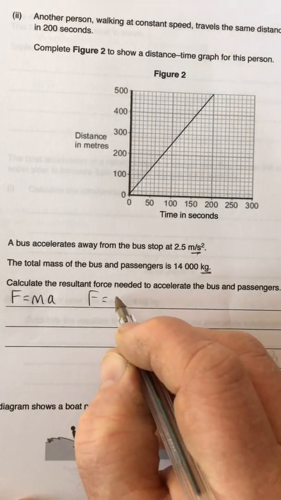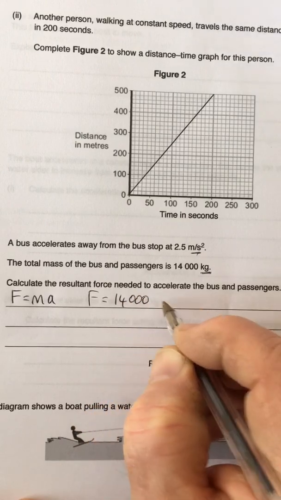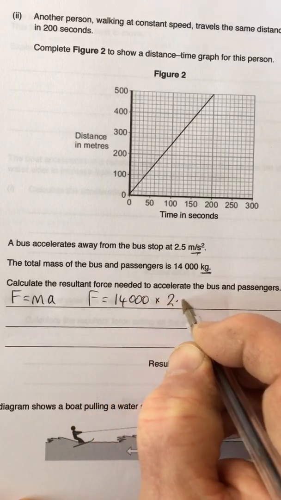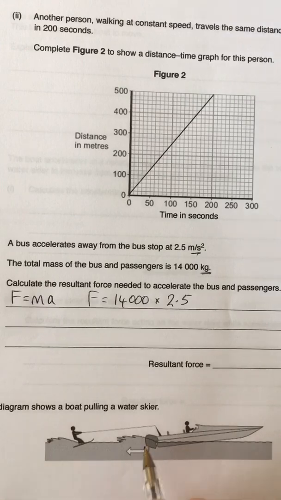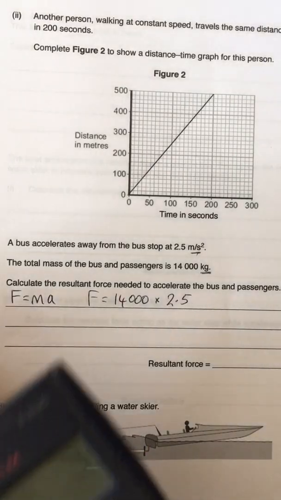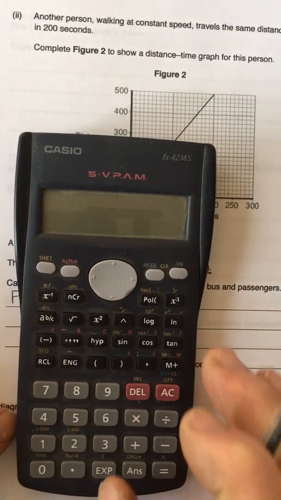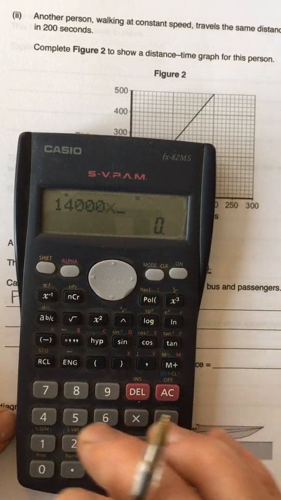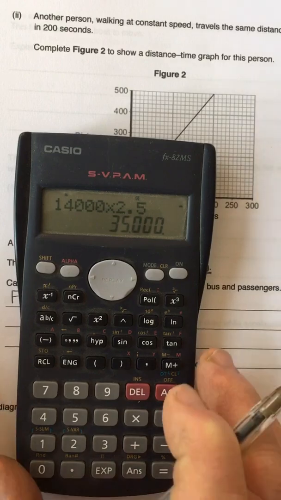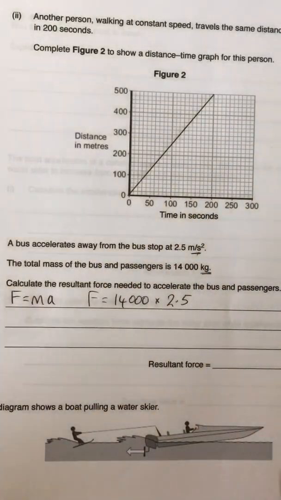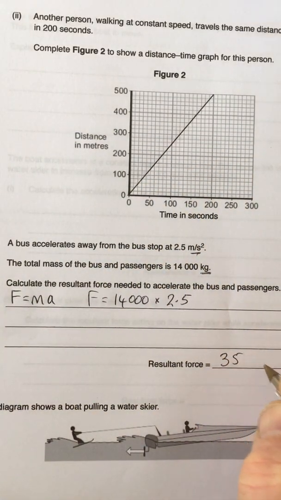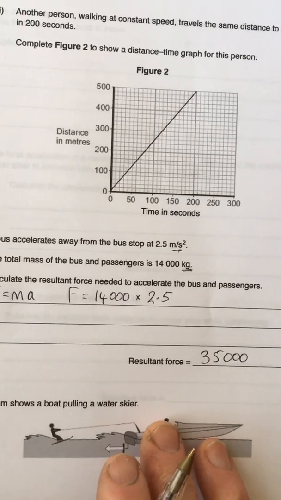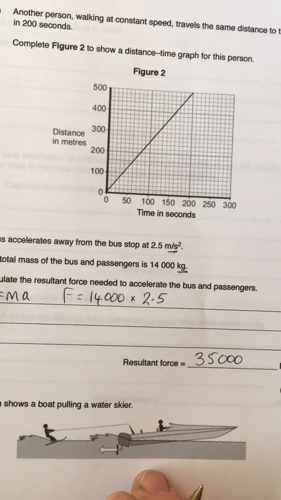Now it's very important you do this, and you're not lazy and just try and do the whole thing on your calculator and leave it at that. It doesn't work well with the exam board. So 14,000 times 2.5 equals 35,000. And I'll put the answer where the answer is required. Right, everyone happy? So 35,000.